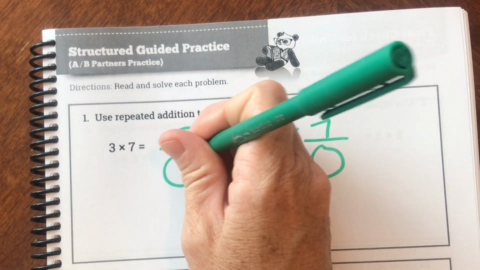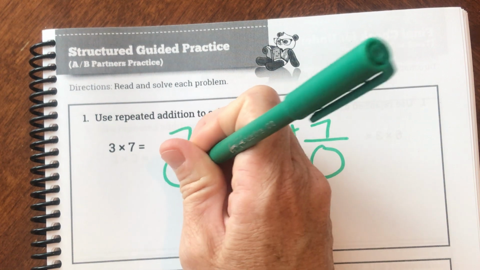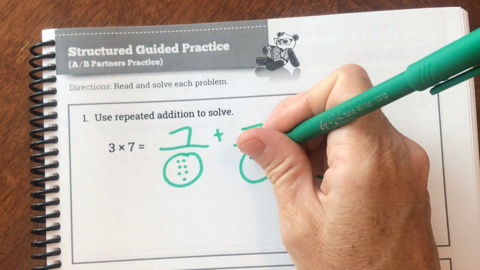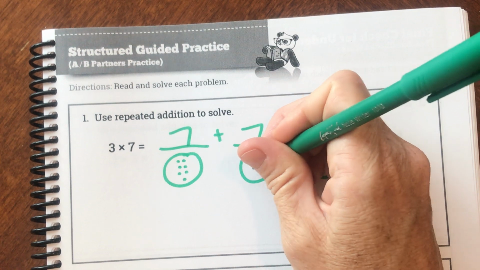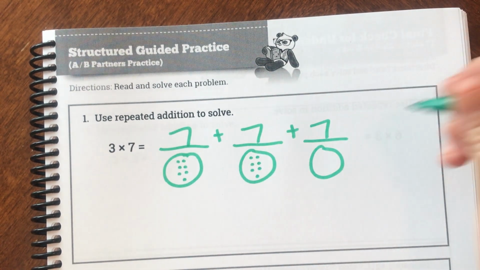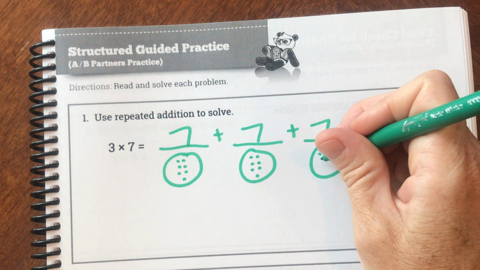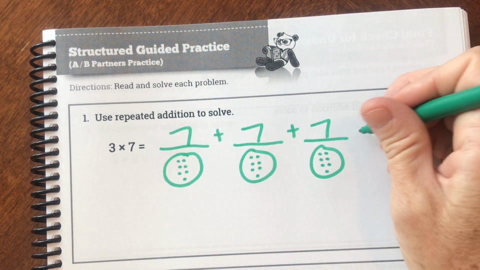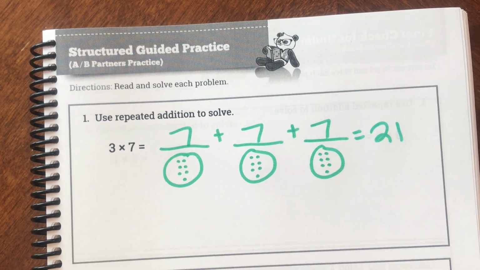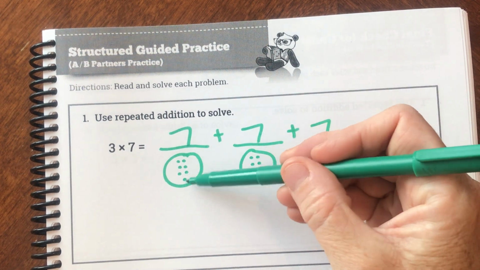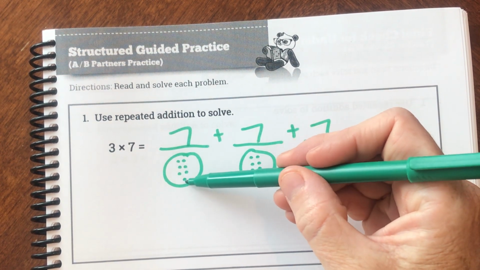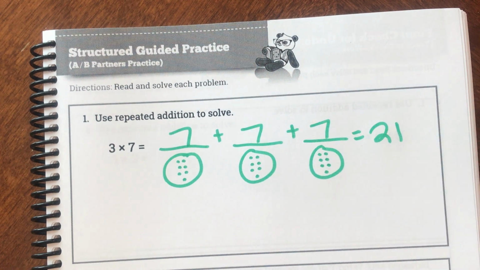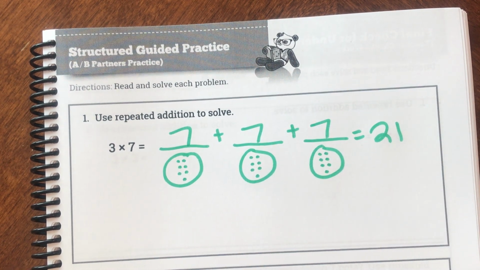So we have 1, 2, 3, 4, 5, 6, 7, 8, 9, 10, 11, 12, 13, 14, 15, 16, 17, 18, 19, 20, 21. So 3 groups of 7 would be 21. And notice when I did my dots, I tried to do them in pairs of 2 and then I left the odd one out. So that would be our answer. 21 is 3 groups of 7.